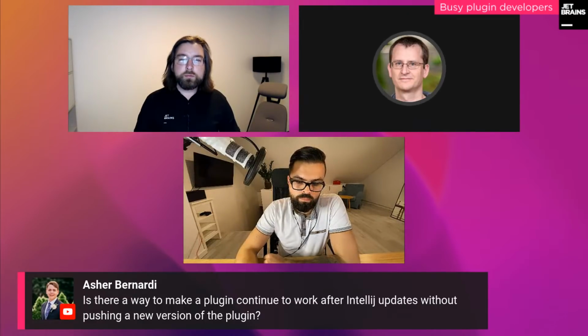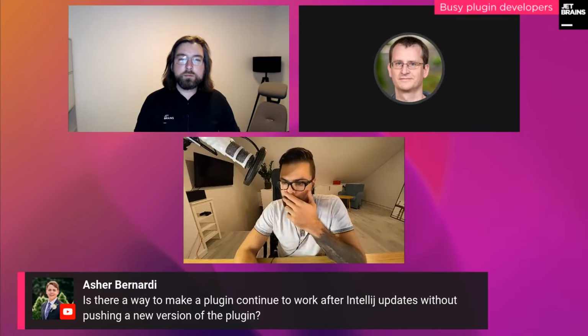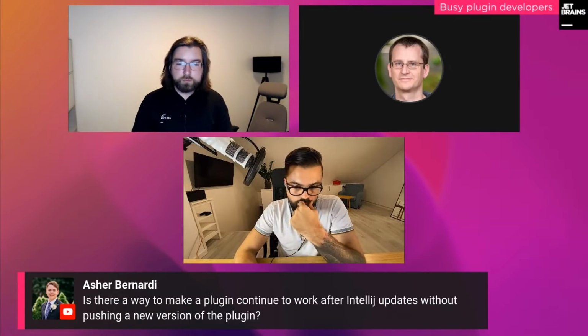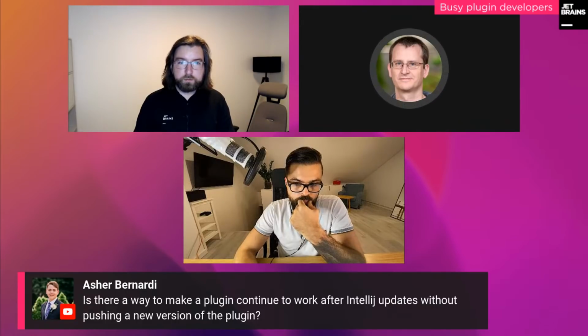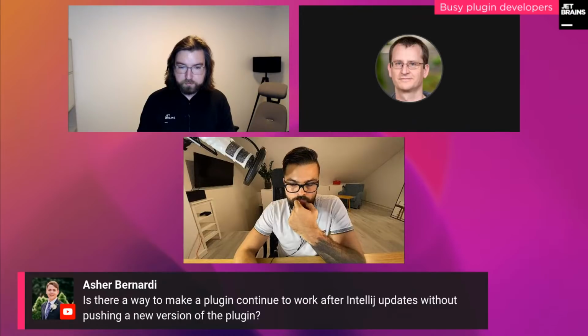In the worst case, basically, you change the until build version and upload the same plugin once more, so it will be available for the next platform version. I think it's a pretty easy way and also a very safe way, because you can make sure that you avoid any incompatibility with a later version that wasn't available when the plugin was released.